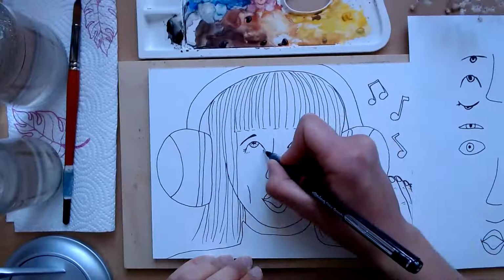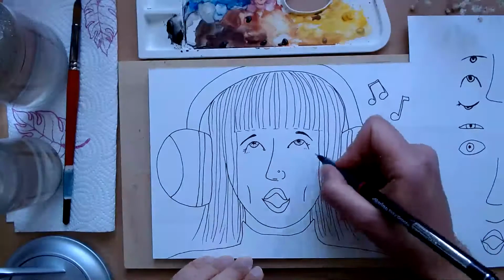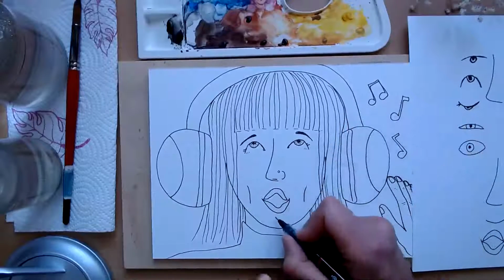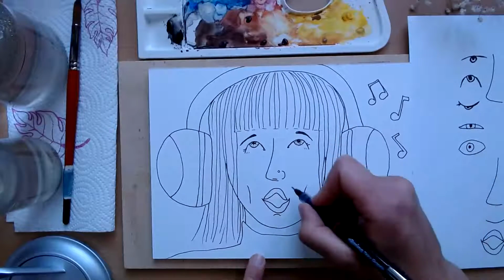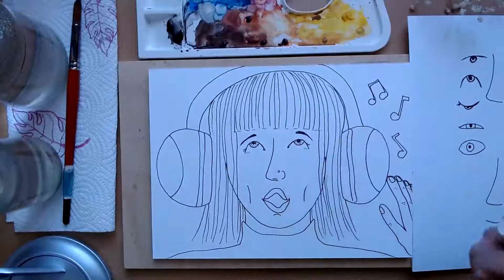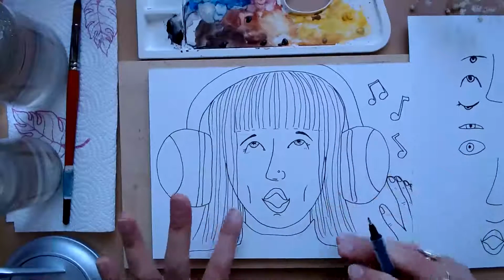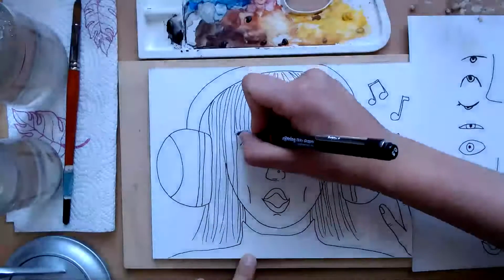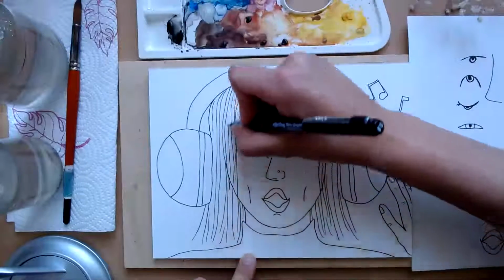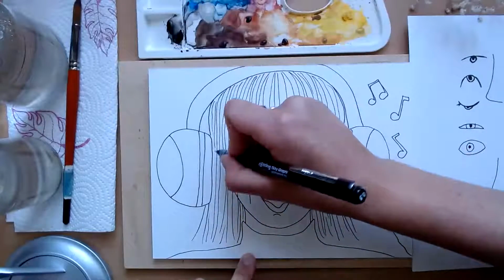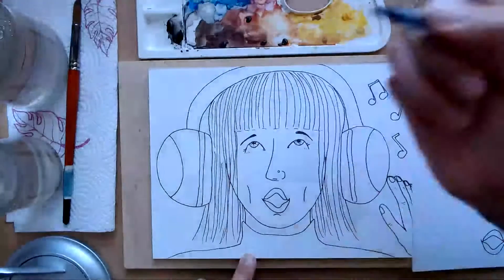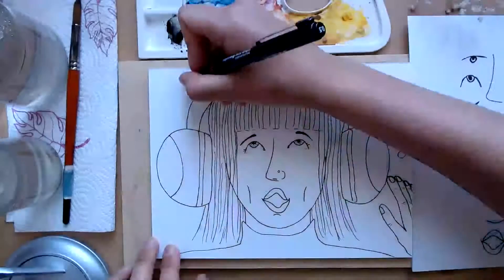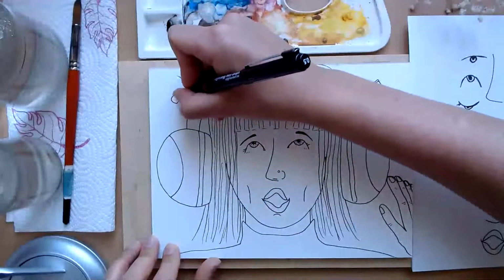Little eye corners. What else? Little chin. All sorts of stuff, really. I mean, little gestures on the face can really make a big difference to the way the expression looks. So with a bit of caution, but, you know, this is for experimenting, isn't it? So I think I will just add a few more of these on this side, and then I'll get to painting.